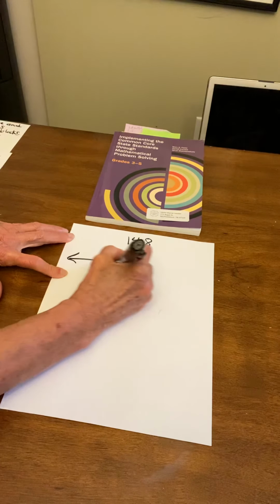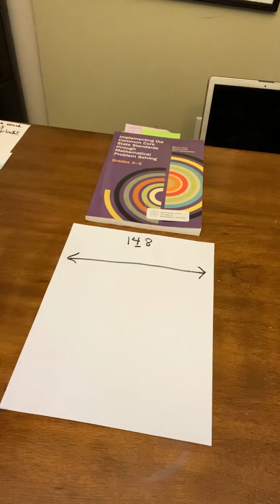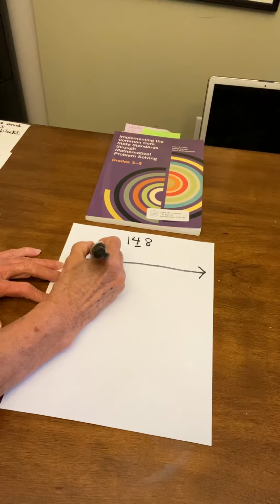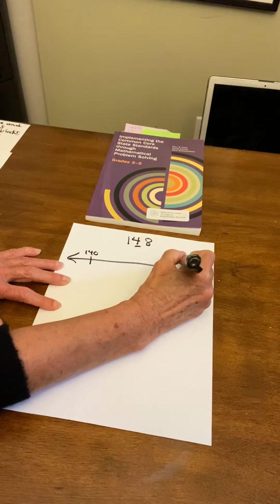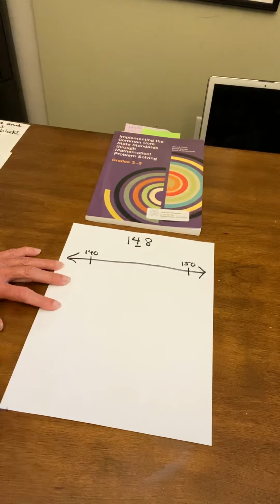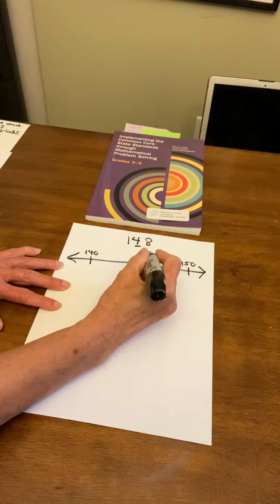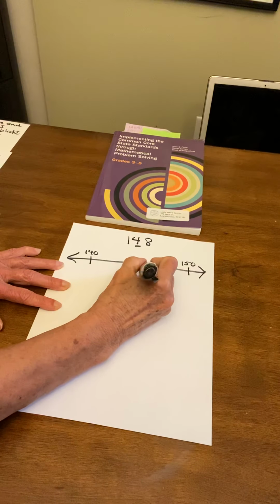Okay, so let's think about what two tens 148 is between. It is between 140 and 150. And I always like to say, what's in the middle? What's between those two tens? That gives me my midpoint, which is 145.